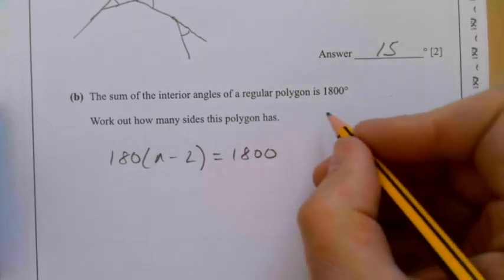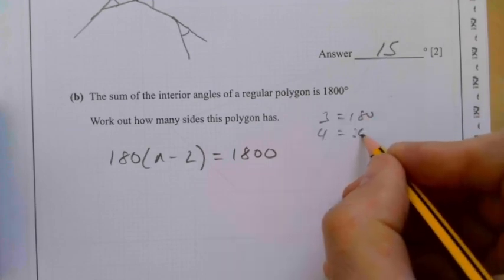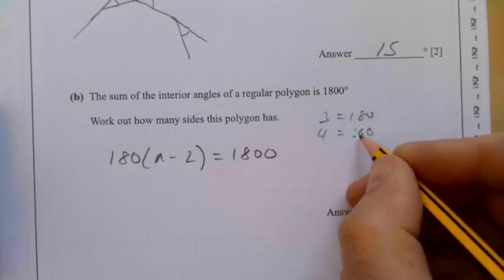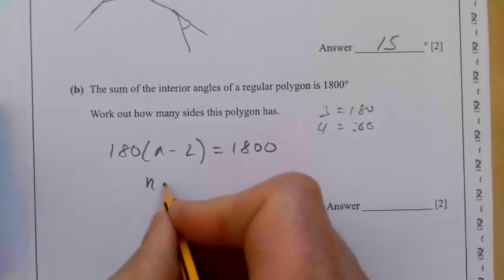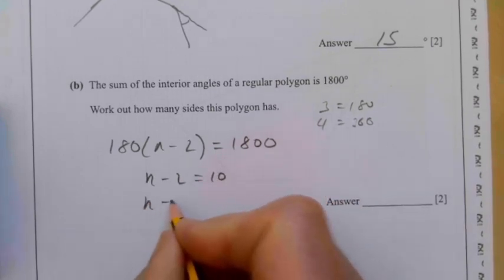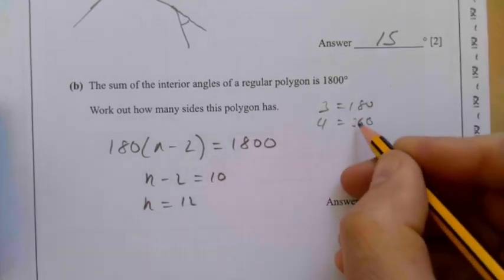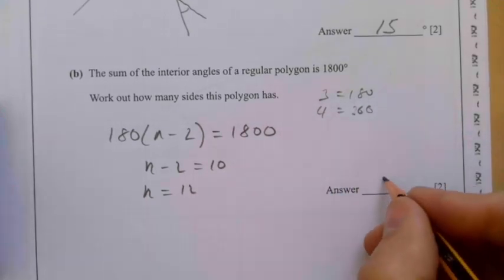The deal is a triangle, which is 3 sides, is 180. 4 sides is 360, and it just goes up in 180s each time. So just keep yourself going until you get there. So that means n minus 2 is 1800 divided by 180, which is 10, and then n is 12. But if you keep adding 180s, you'll get the 12, and you get the 1800, and that's a totally fine way of doing it.